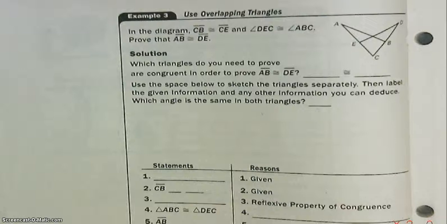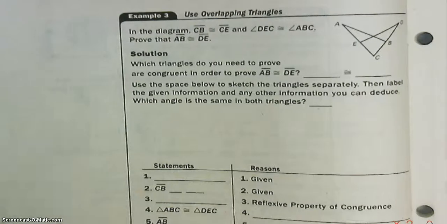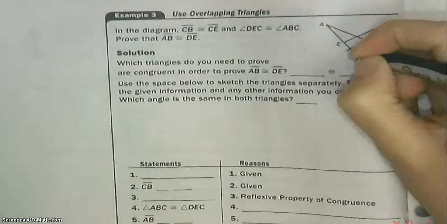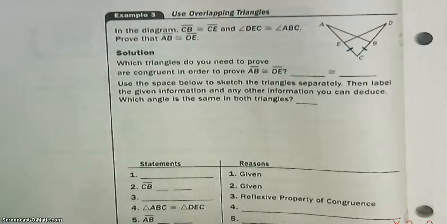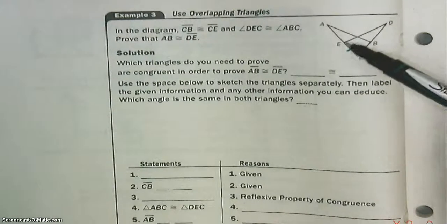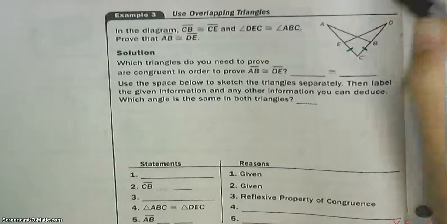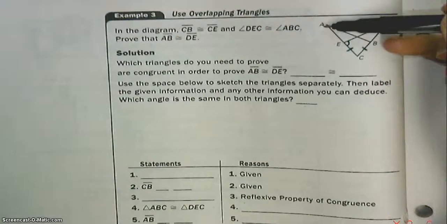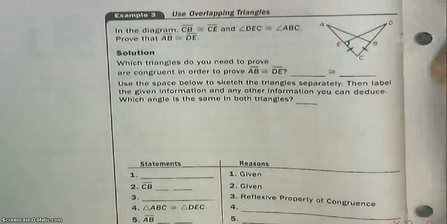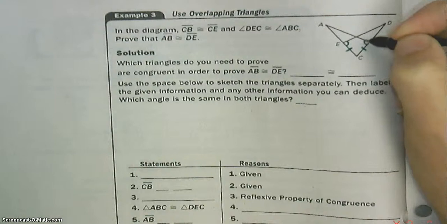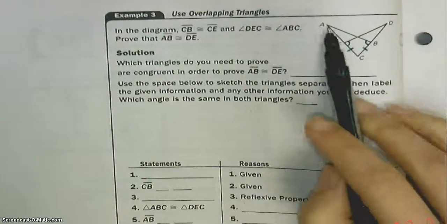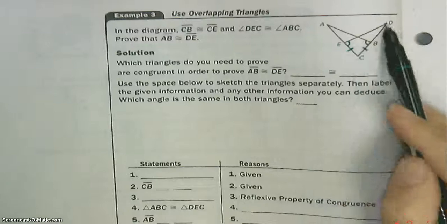Alrighty. In the diagram, CB is congruent to CE. Let's mark that. CB is congruent to CE. And angle DEC, that's this angle right here, is congruent to angle ABC. We need to prove that this side is equal to this side.